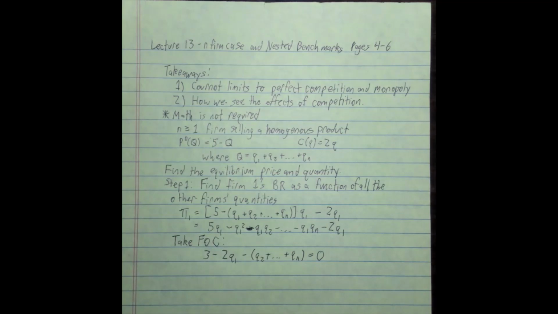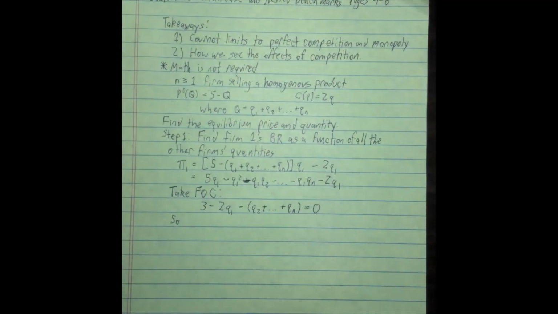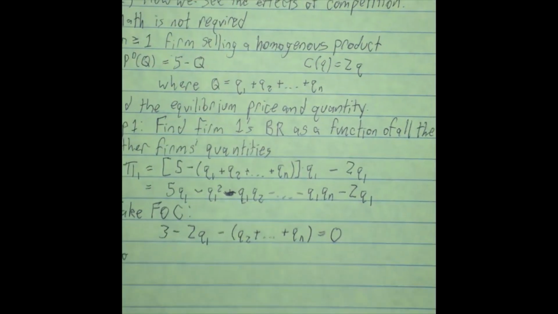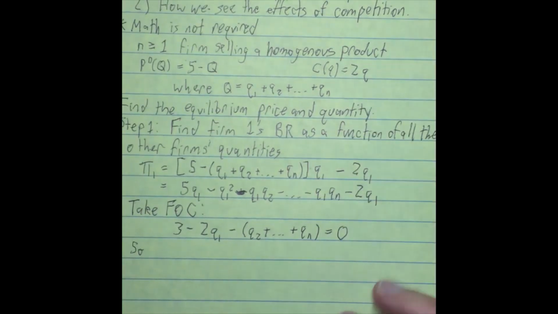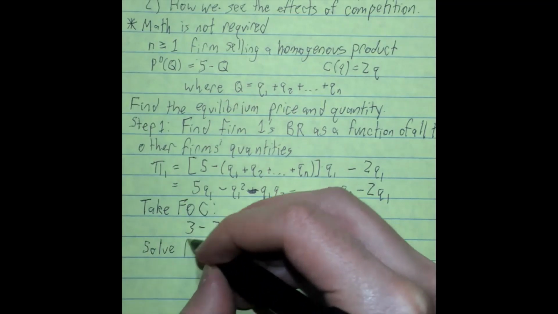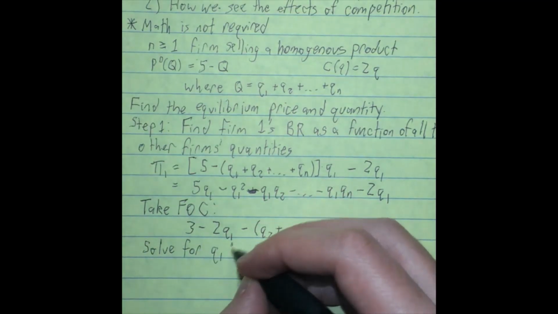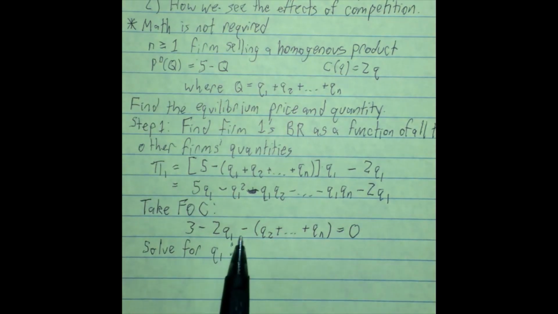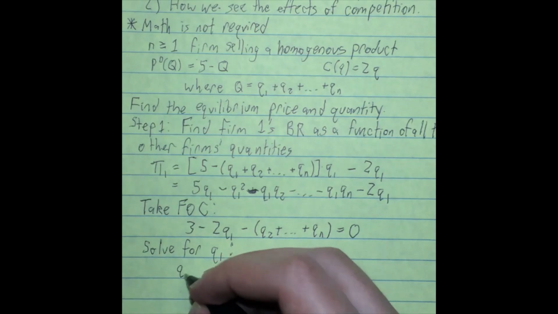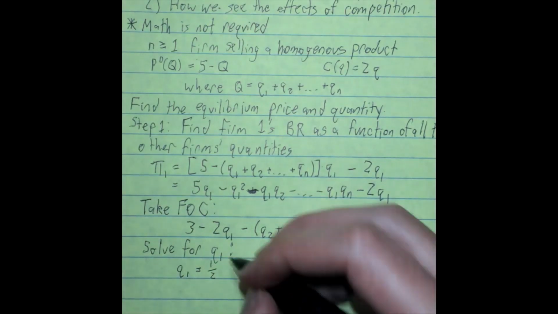All right. And then we're going to solve for Q1 as we have been. Zoom in a little bit here. What we're going to get: we can add 2Q1 to both sides, and divide both sides by 2, or multiply by 1/2.